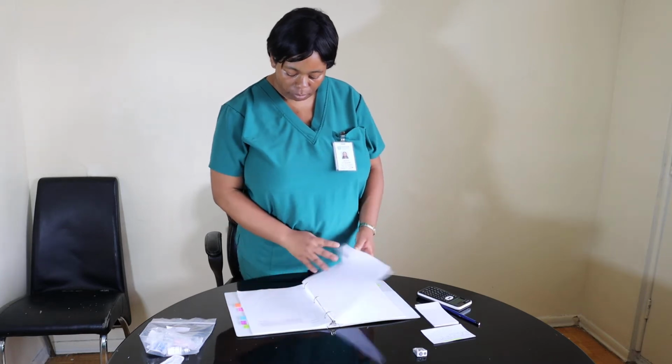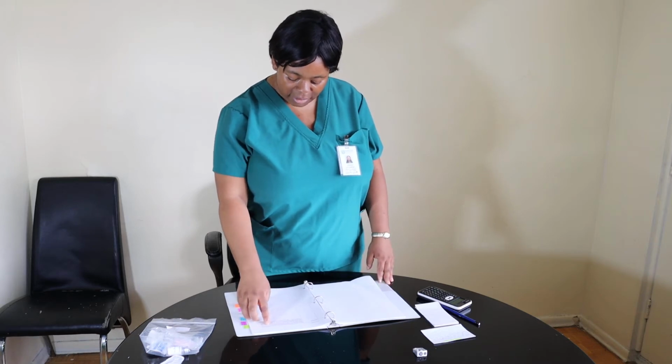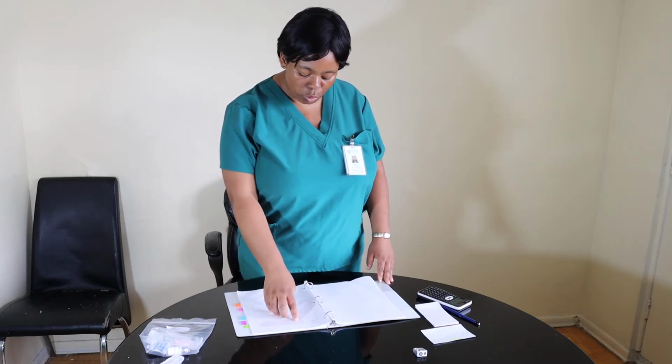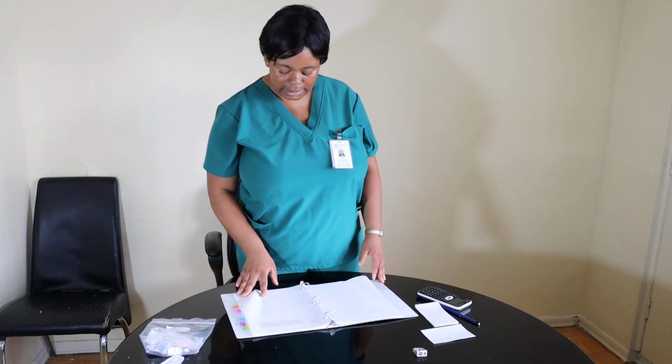So the vital signs: the temperature is 37.5. His heart rate is 100 beats per minute. His respiratory rate is 18. His blood pressure is 130/75, and his oxygen saturation is 97%.